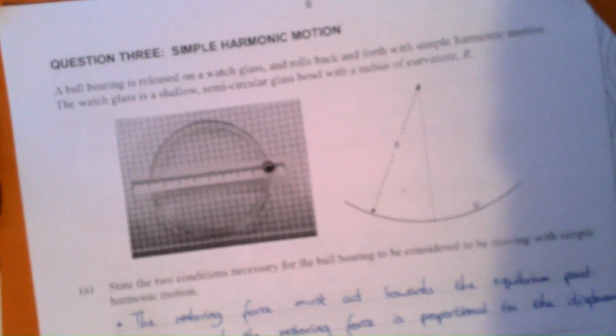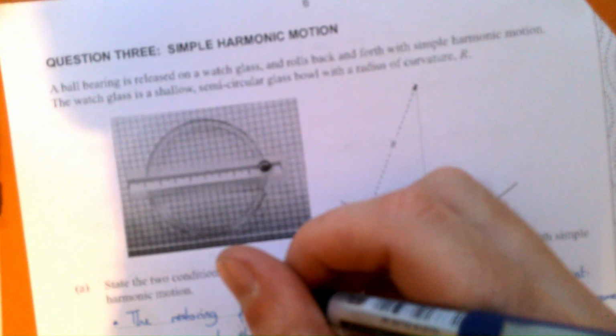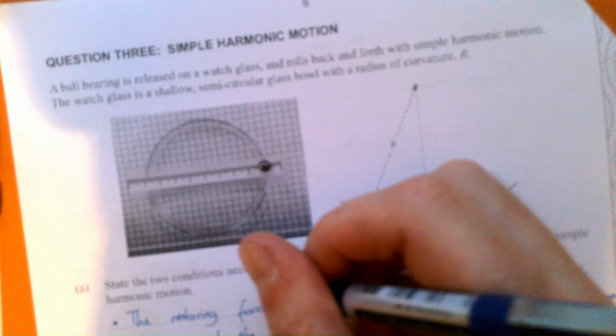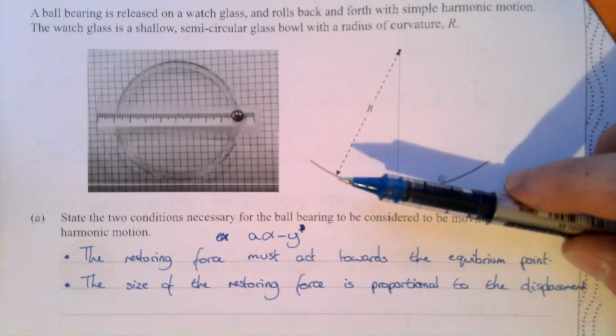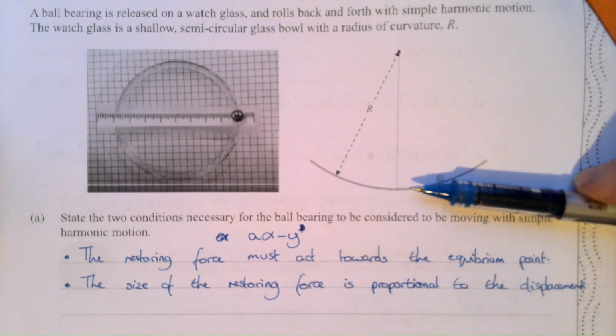Alternatively, the way you would do that is that because force and acceleration are related, are proportional, we can say that the acceleration is proportional to minus y. The reason it's negative, not squared, I don't know why I squared it, sorry. The reason it's negative is because if the ball's displacement is to the left, then the acceleration will be acting to the right, in the opposite direction.